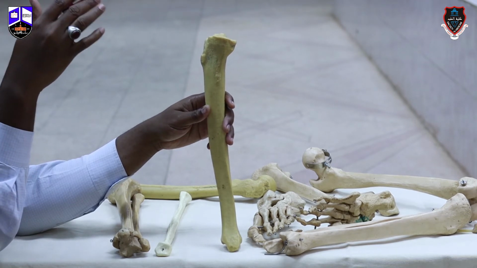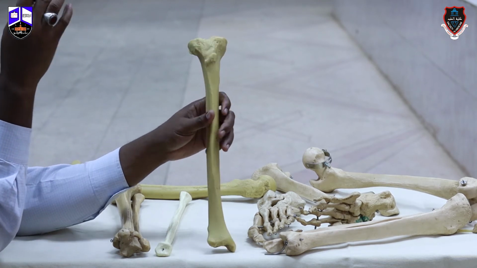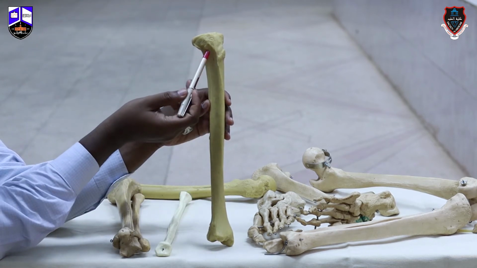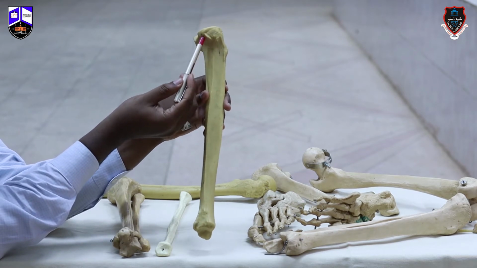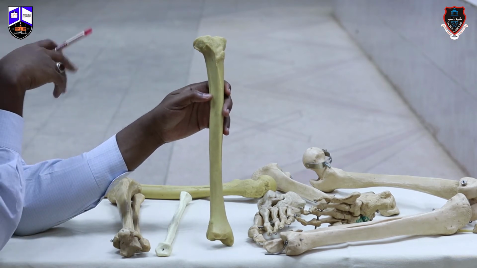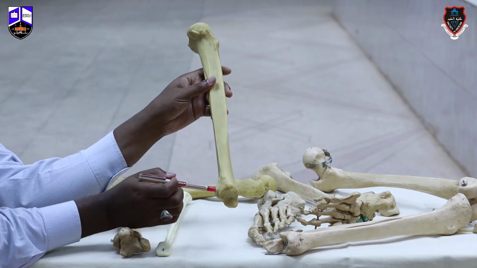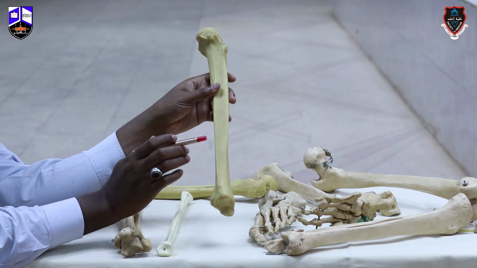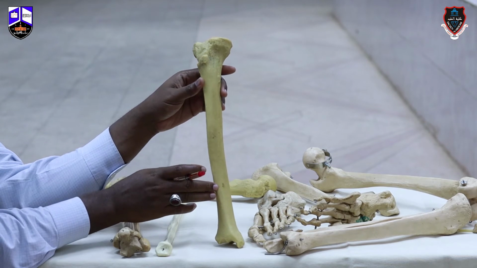Okay, so this is the general feature of the upper end of the tibia. On the lateral side, we have this smooth groove here for the head of the fibula. Okay, for the head of the fibula, and downward here also a smooth groove for articulation with the fibula. And let us see the shaft of the tibia.